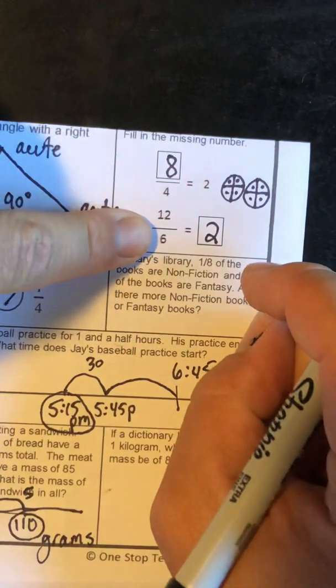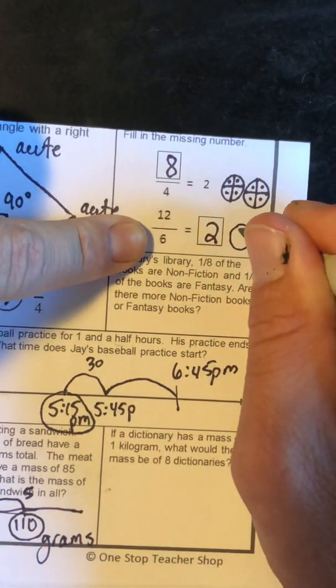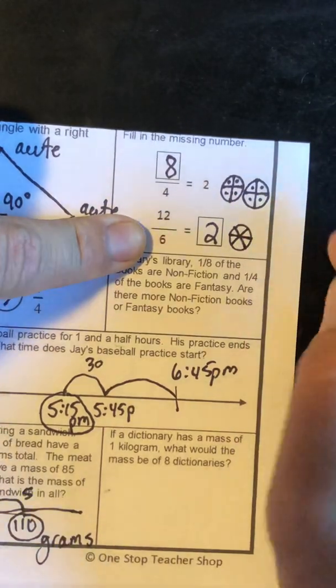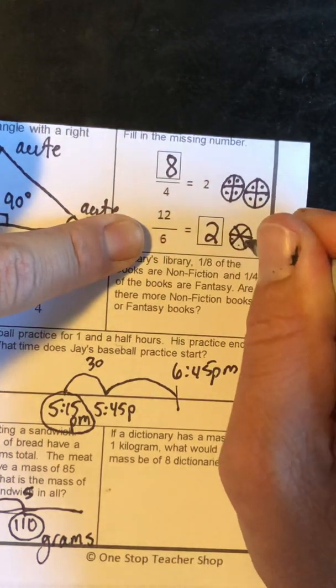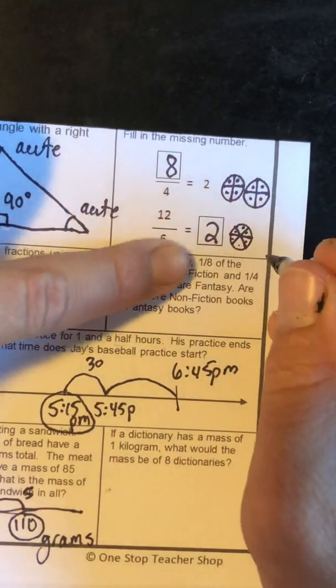If 6 slices make up 1 pizza, let's see here. Is it a multiplication sign and then a minus? Yeah. Okay, so 6 pieces make up a whole. 1, 2, 3, 4, 5, 6 pieces would only be 1 pizza.